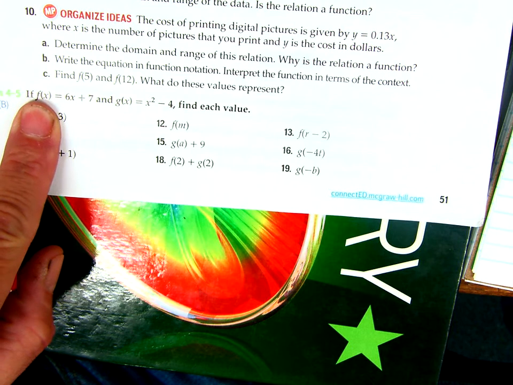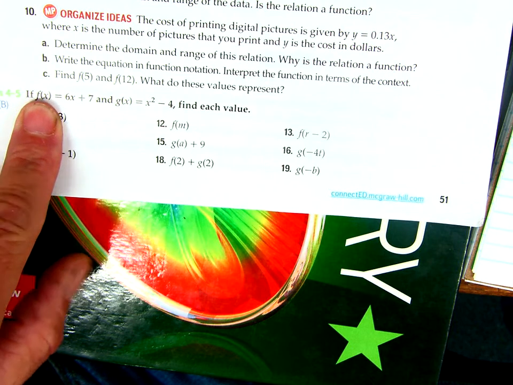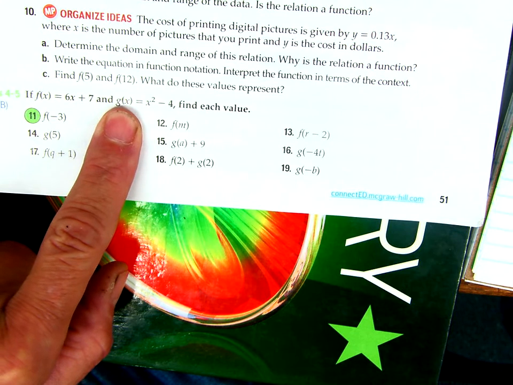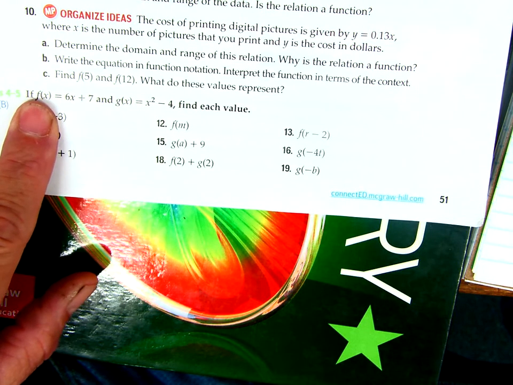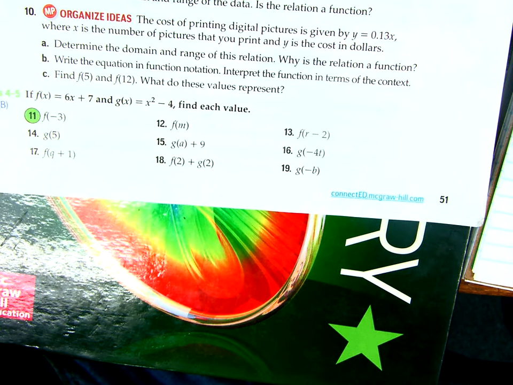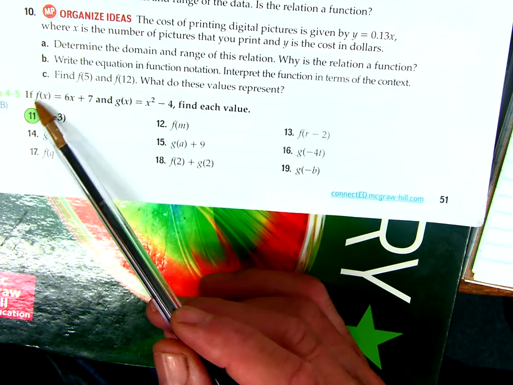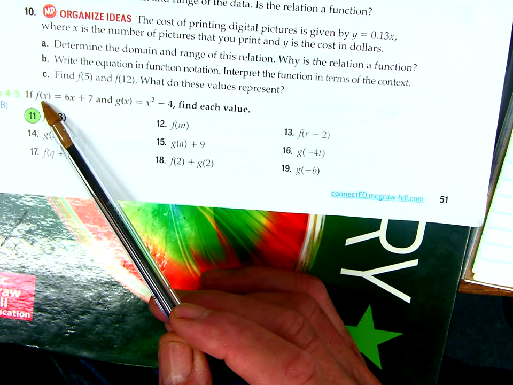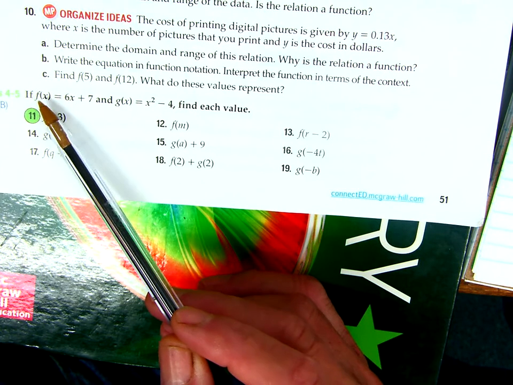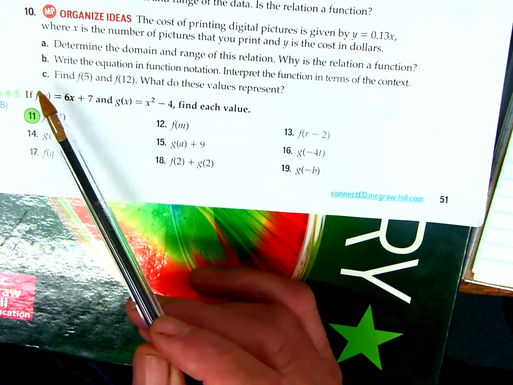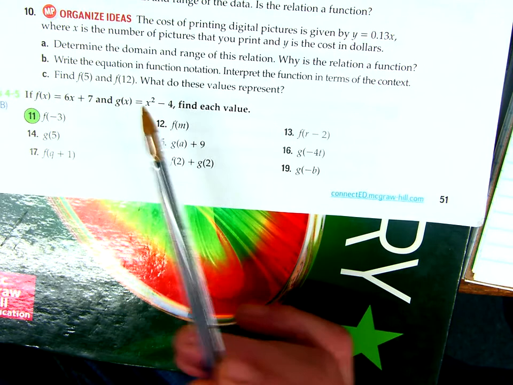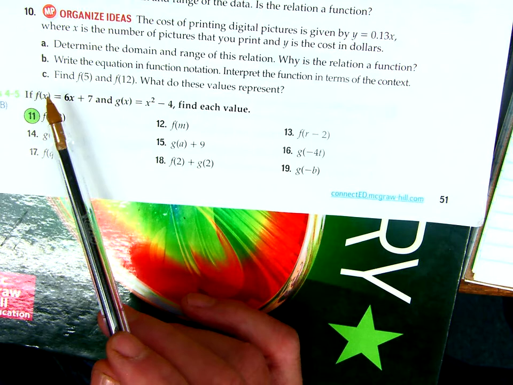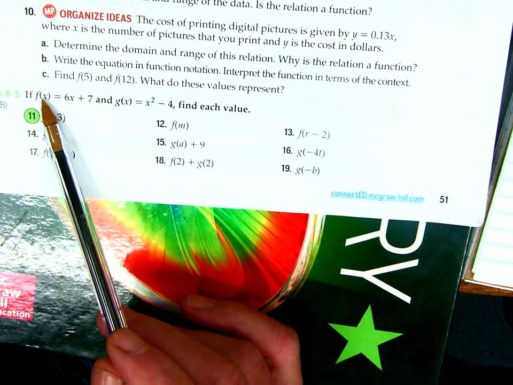You can call this Callista of x. You can call this Alyssa of x. You can call it a of x. You can name the function anything you want, and normally it's going to be named by a single letter, and most of the time it will be f, because f is the first letter in the word function. So these are two different functions, this one called f, this one called g, and they both use x's as the input, and that's why the x is in the parentheses here on the left-hand side.